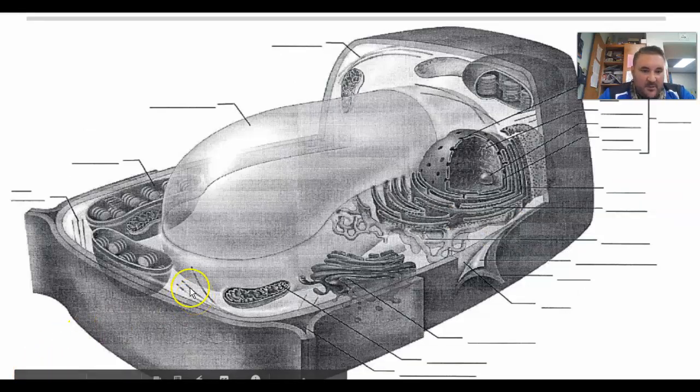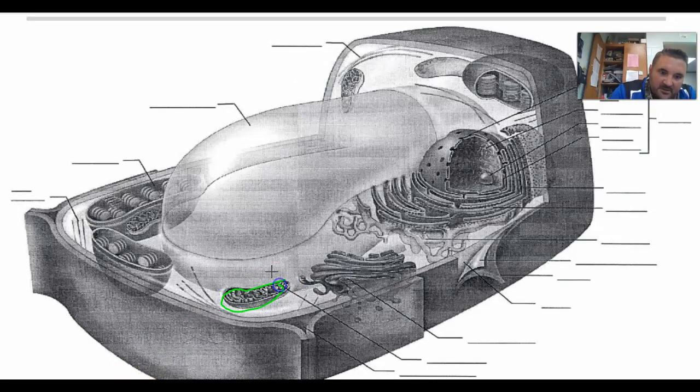Last today, we're going to talk about mitochondria on our plant cell. On the plant cell, here is a mitochondria. There's a mitochondria, and there's one over here. These are your mitochondria, the powerhouse of the cell.